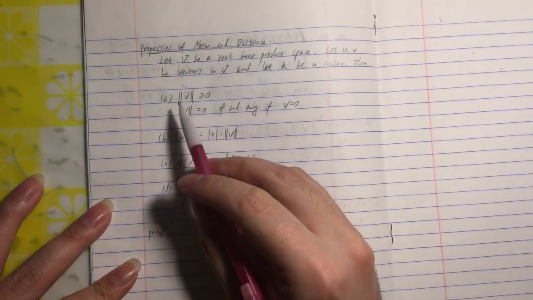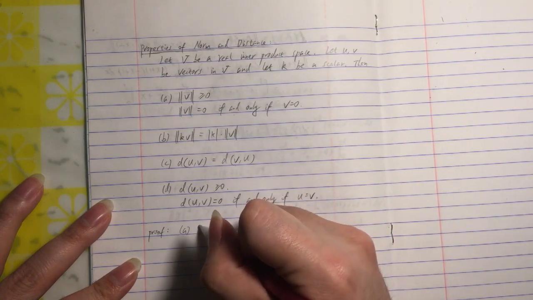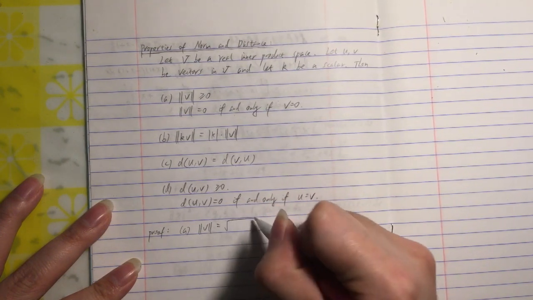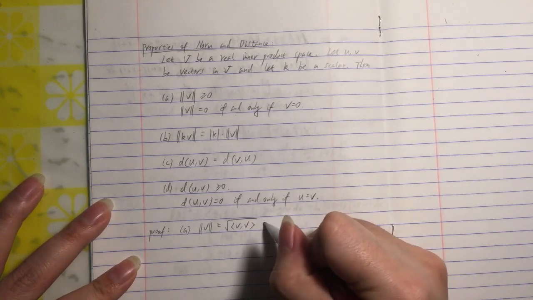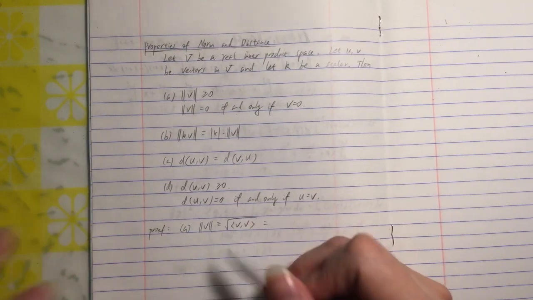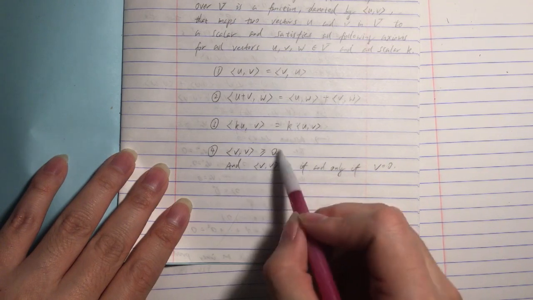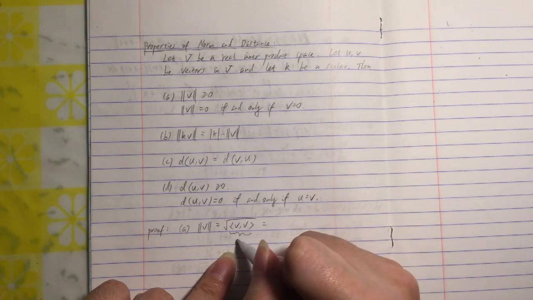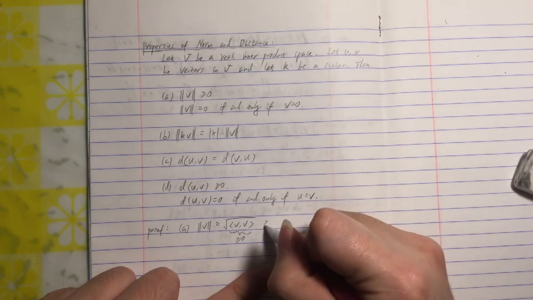In part A, we try to prove that the norm of v is always greater than or equal to 0. We know that the norm of v, by its definition, is the square root of the inner product of v comma v. By axiom 4, we know that the inner product of v comma v is always non-negative. The square root of a non-negative number is always non-negative. It cannot be negative.